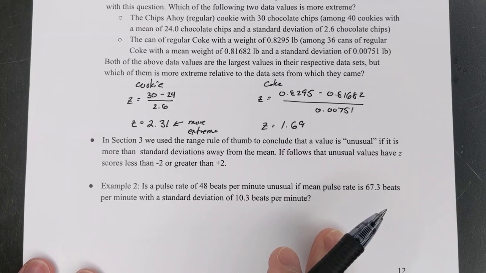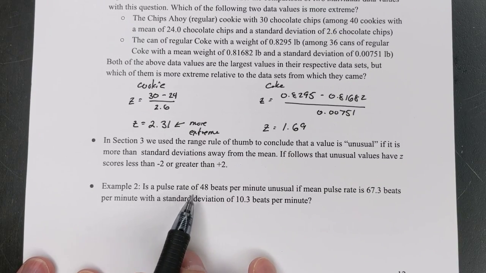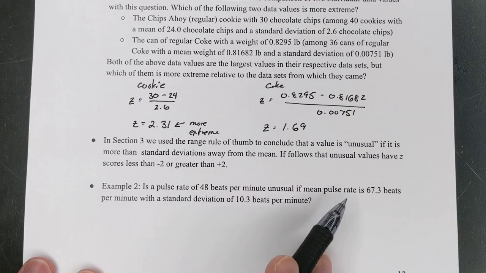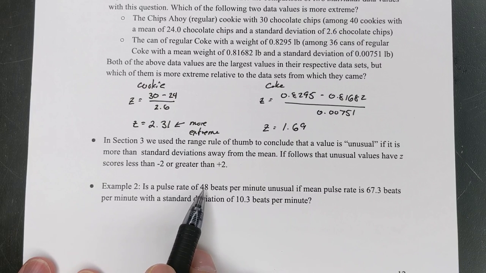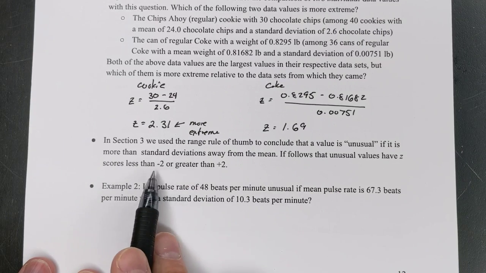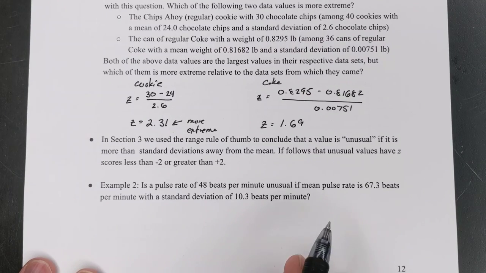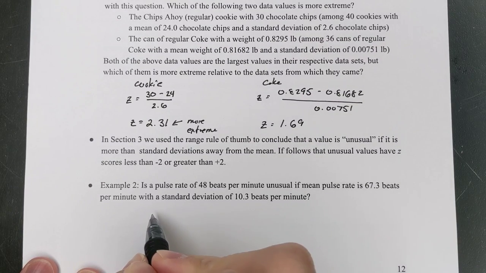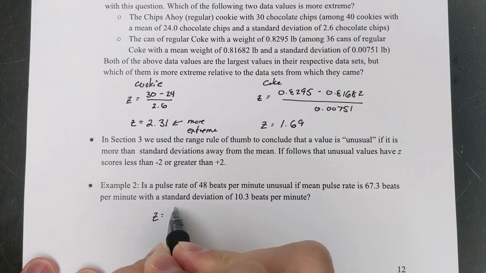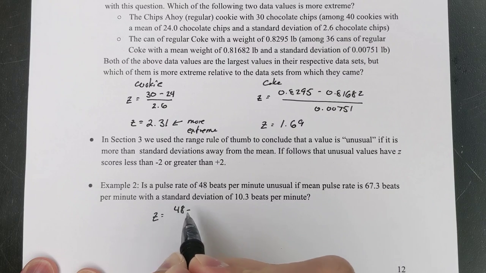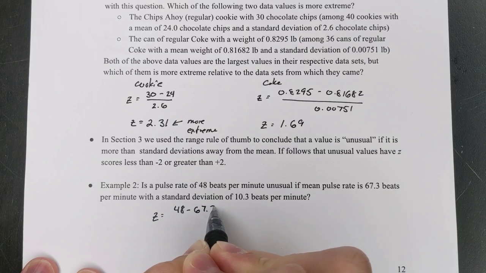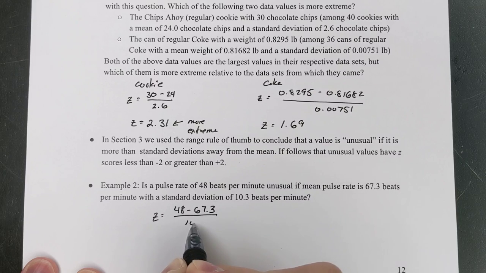Example 2 asks whether a pulse rate of 48 beats per minute is unusual given the mean and standard deviation. So we need to find the z-score for 48, because if it's more than +2 or less than -2, it is unusual. Otherwise, it's not. So z equals our measurement, 48, minus our average, 67.3, all over the standard deviation, 10.3.